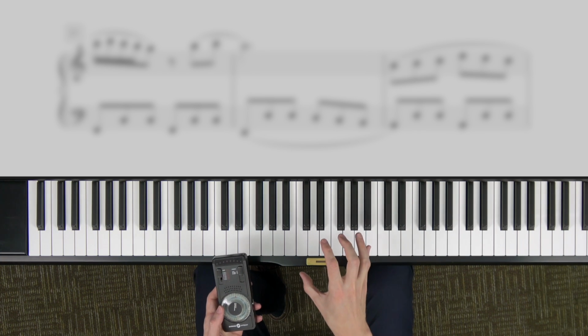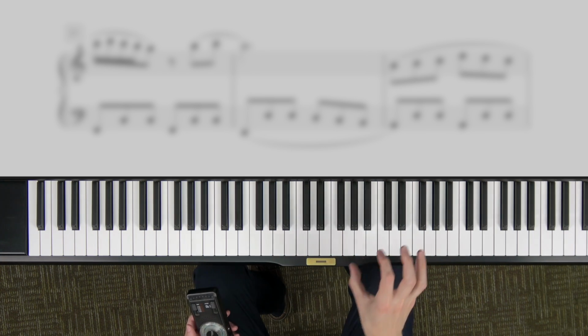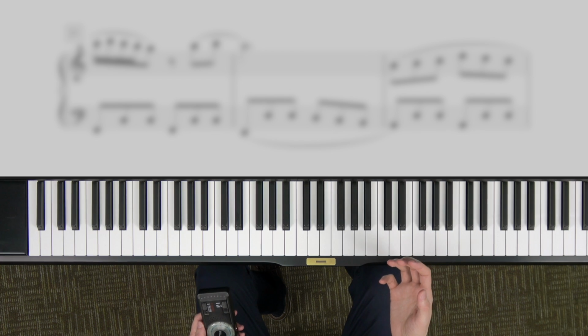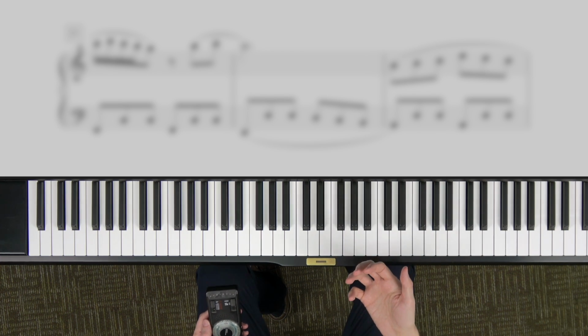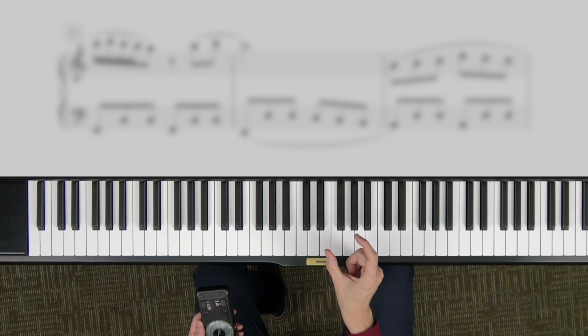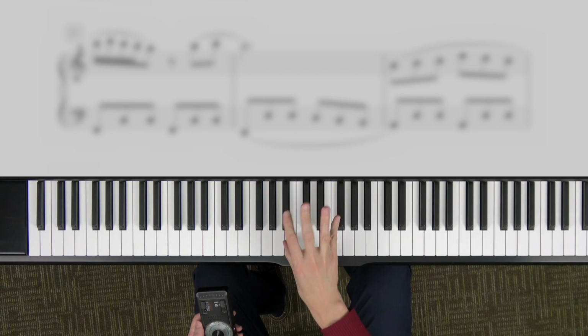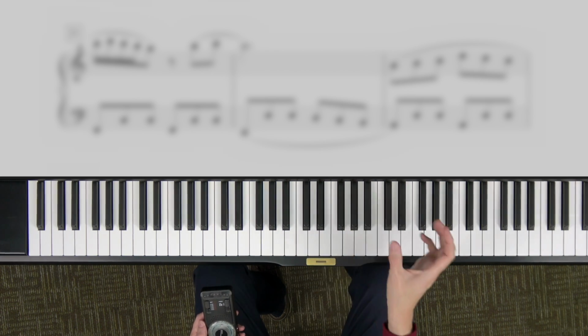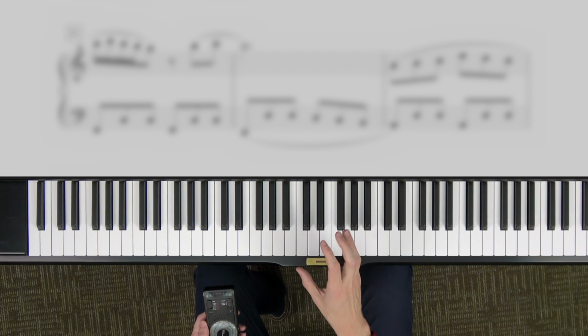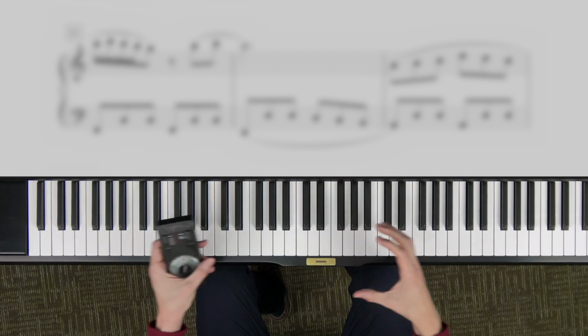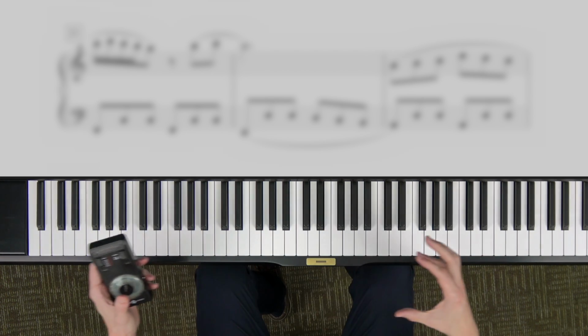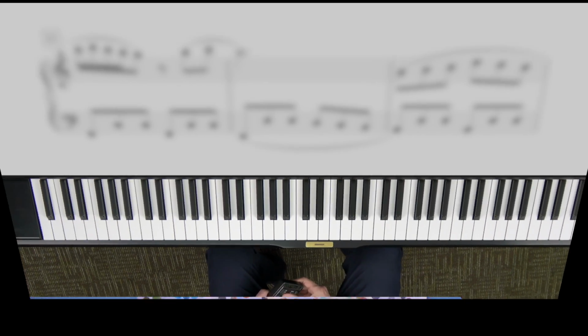Work in short sections. Try to play each little section 3 times in a row, no missed notes, before you go on to the next section. If you're making a mistake in the same place every time, stop and try and fix just that measure. Do it 3 times, 5 times, no missed notes, and then go back, zoom out to bigger sections till you can link them all together.